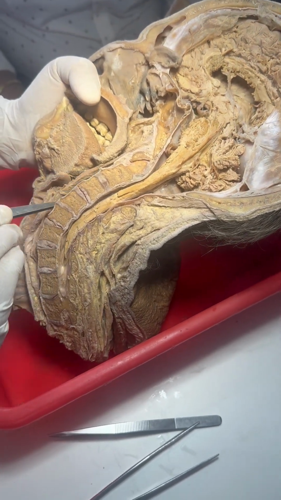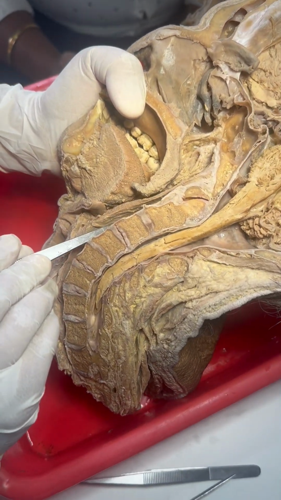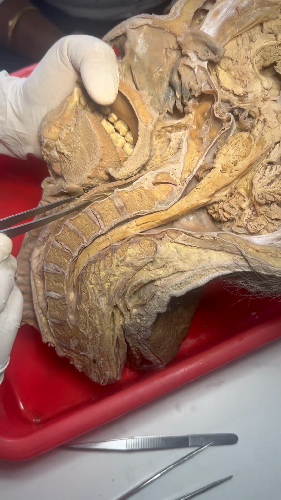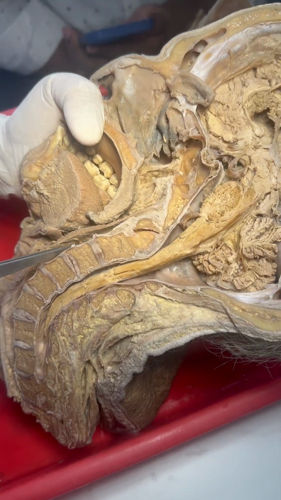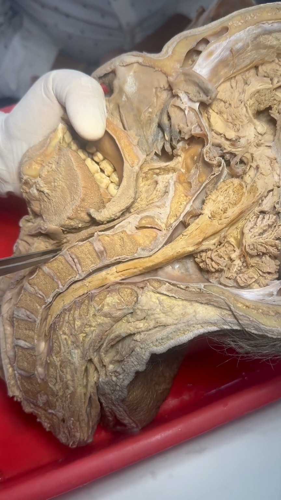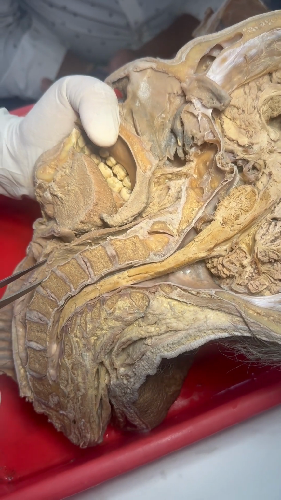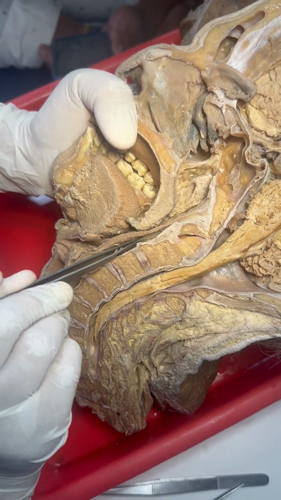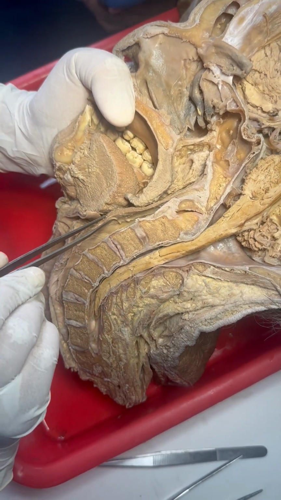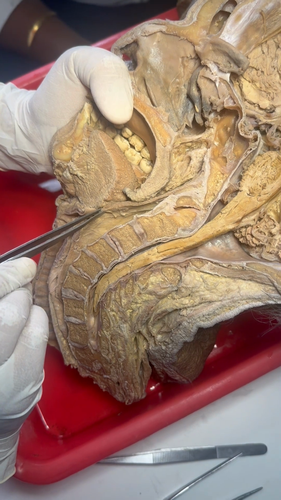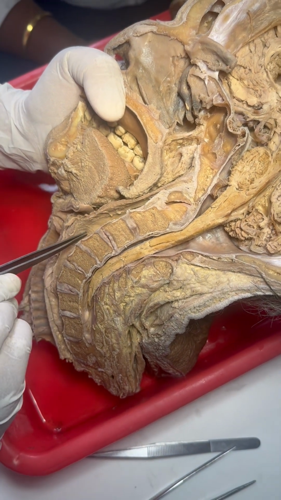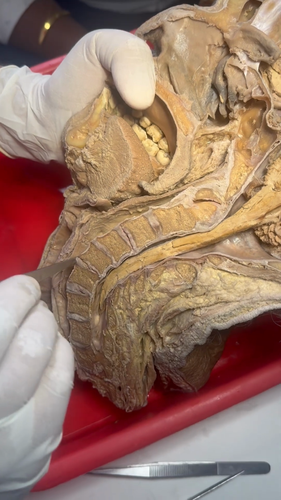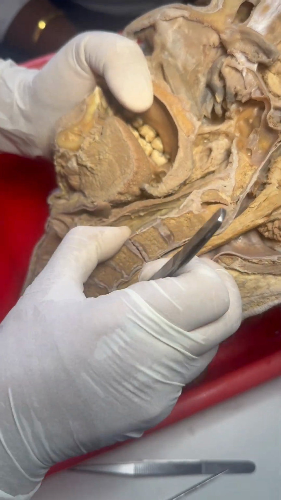Can you see this area where I am putting the forceps? This particular area is present behind the pharynx. This region is the retropharyngeal space. The retropharyngeal space is the space lying behind the muscles of the pharynx, that is the constrictors covered by the buccopharyngeal fascia, and in front of the cervical part of the vertebral column and the prevertebral muscles.